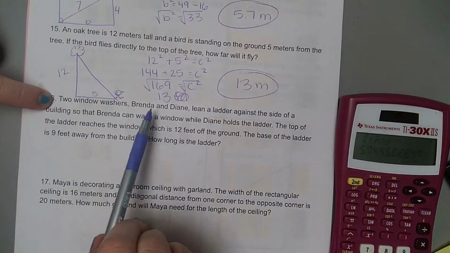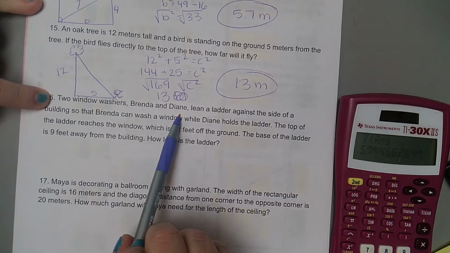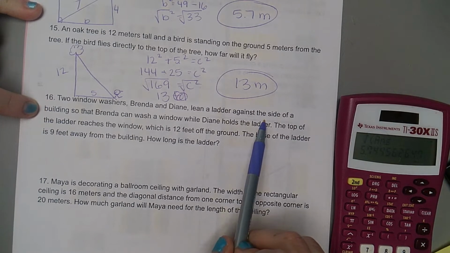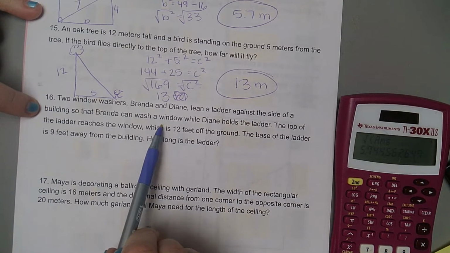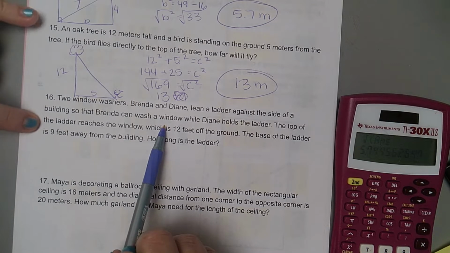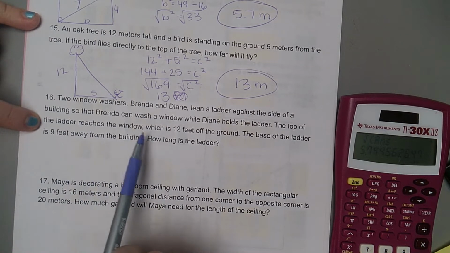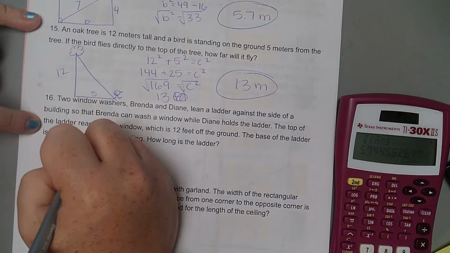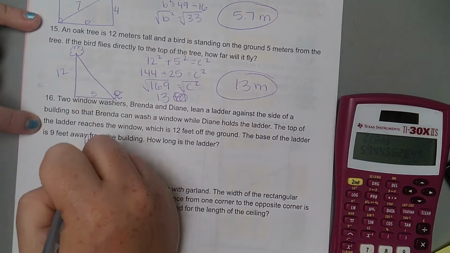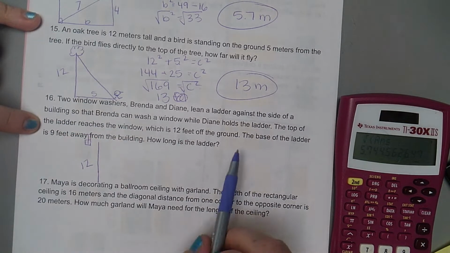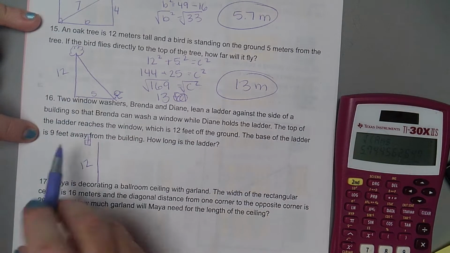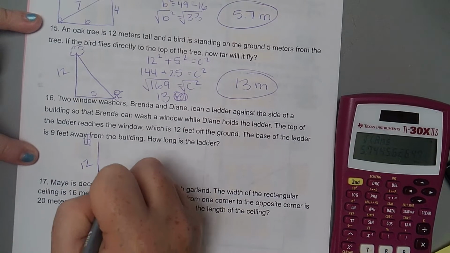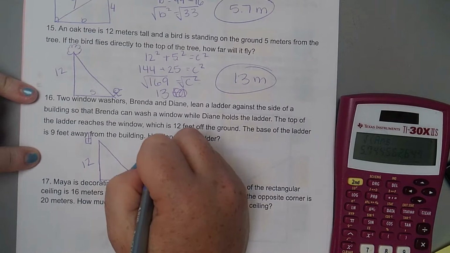Two window washers, Brenda and Diane, lean a ladder against the side of a building so that Brenda can wash her window while Diane holds the ladder. The top of the ladder reaches the window, which is 12 feet off the ground. Here's my window. It is 12 feet off the ground. The base of the ladder is 9 feet from the building. Base of my ladder is 9 feet. How long is the ladder?